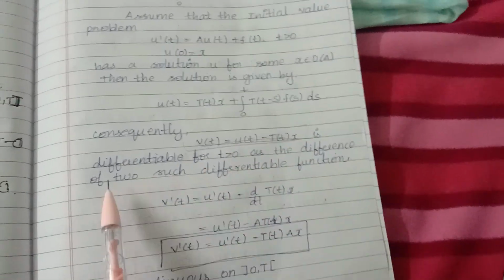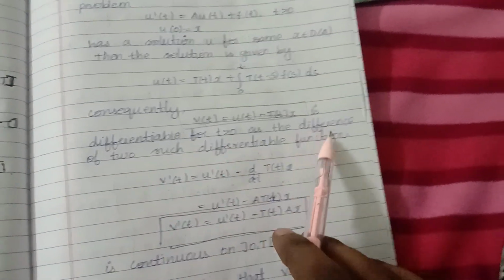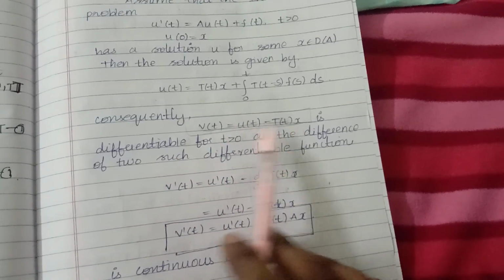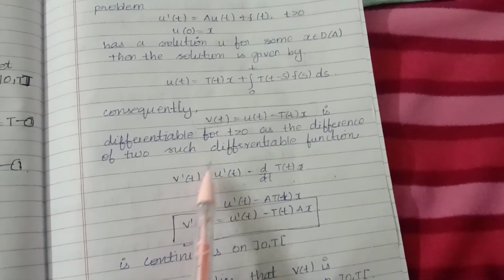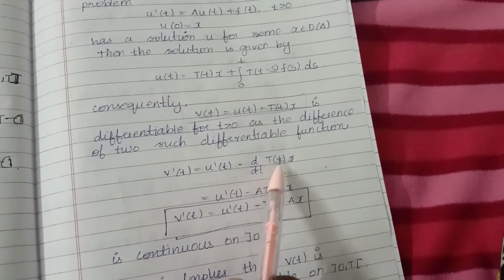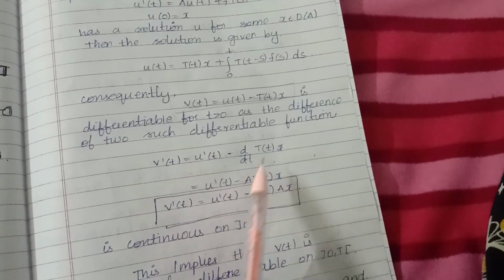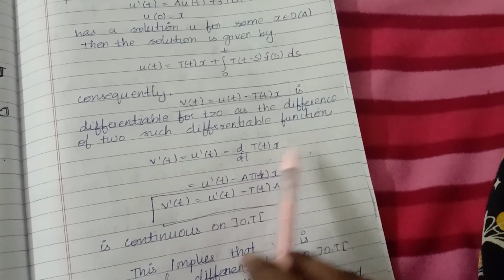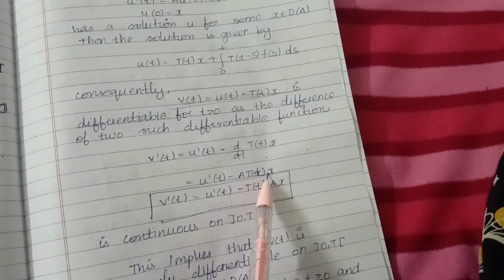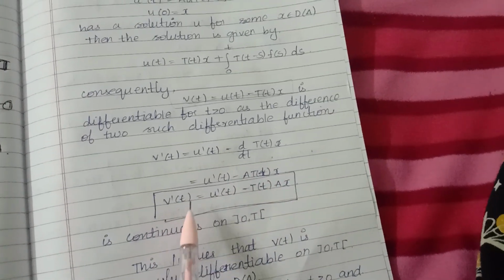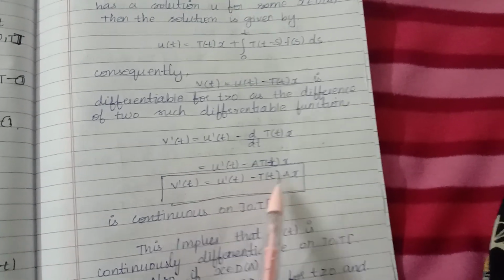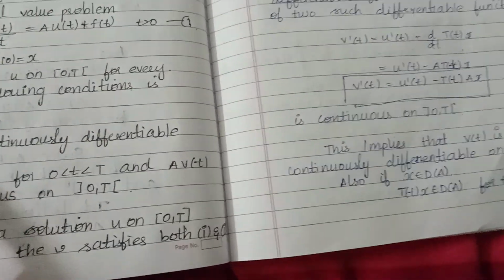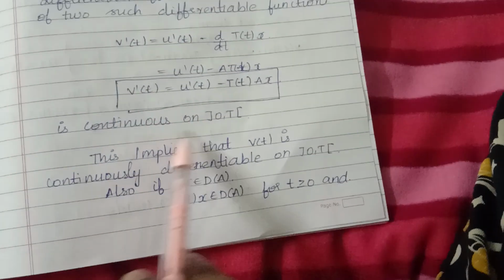So v(t) equal to u(t) minus T(t)x is differentiable for t greater than 0, as the difference of two differentiable functions. So v'(t) equals u'(t) minus d/dt T(t)x. We know that d/dt T(t)x can be written as A T(t)x. So v'(t) equals u'(t) minus A T(t)x, which is continuous on [0,T]. So v is continuously differentiable, so v'(t) is continuous on [0,T].